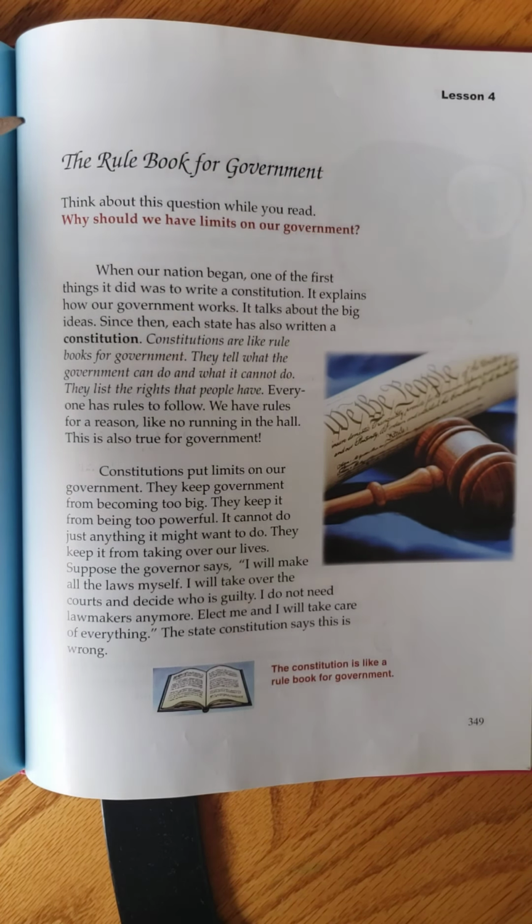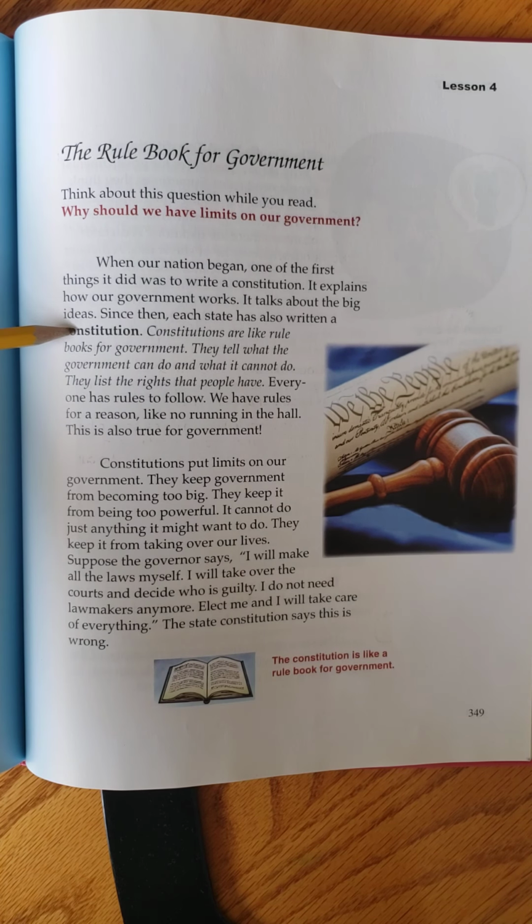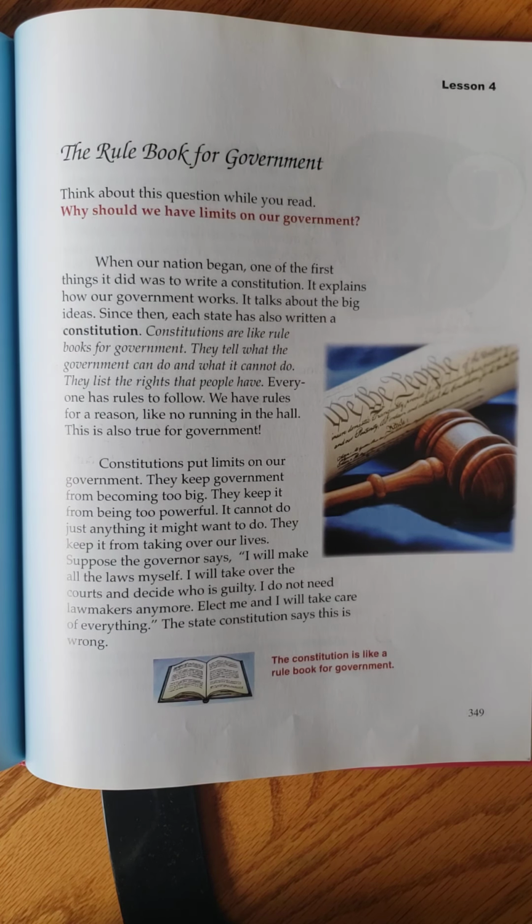Today, what you'll be reading about is the Rule Book for Government, which is the Constitution. The definition says the constitutions are like rule books for the government. They tell what the government can do and what it cannot do. So the U.S. government has a constitution, and each state has its own constitution. Today you will learn what the Constitution is and what it can do for our state.